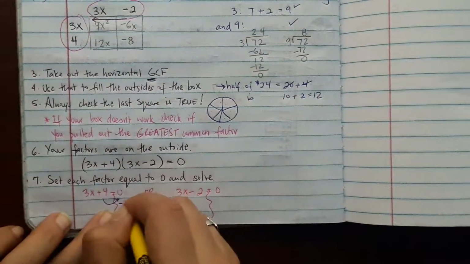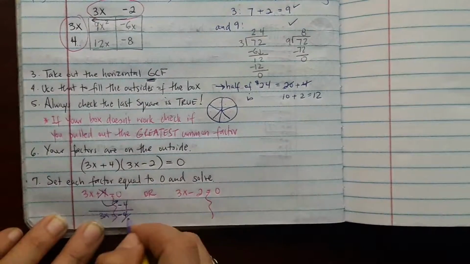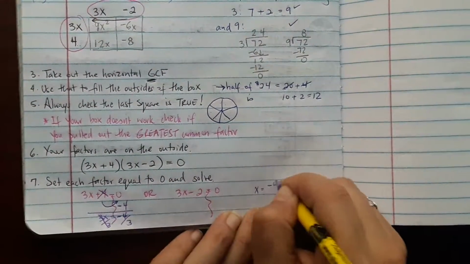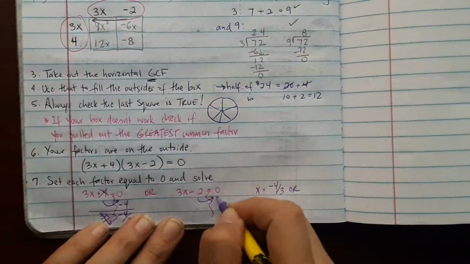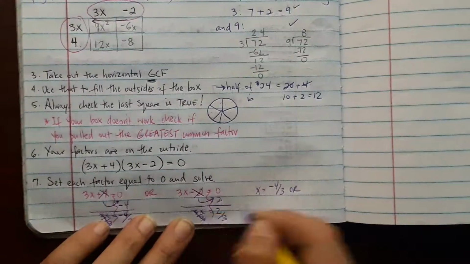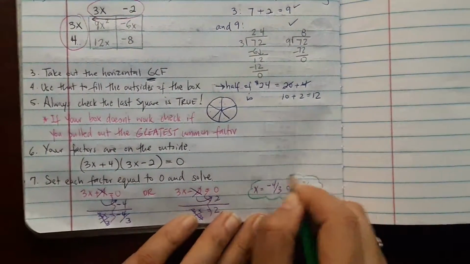So it's going to be negative 4. So 3x equals negative 4. Divide both sides by 3. So you're going to get x equals negative 4 over 3. Or x is, take the negative to the other side, so it's positive 2. 3x equals 2. Divide by 3. You're going to get x equals 2 over 3. So those are your two answers.